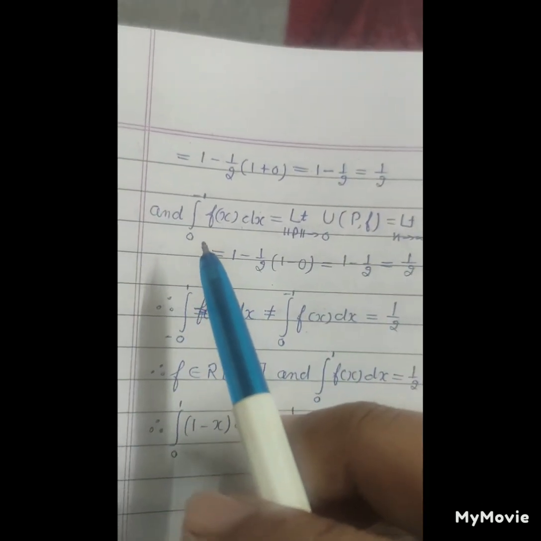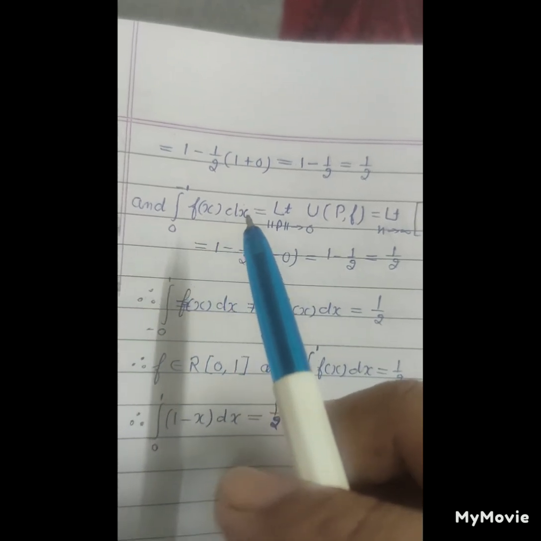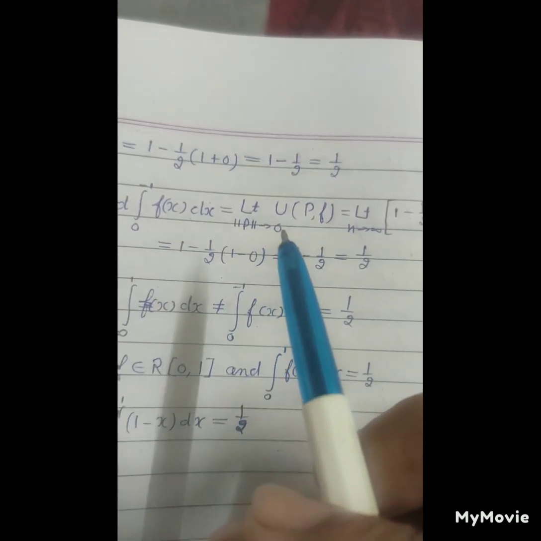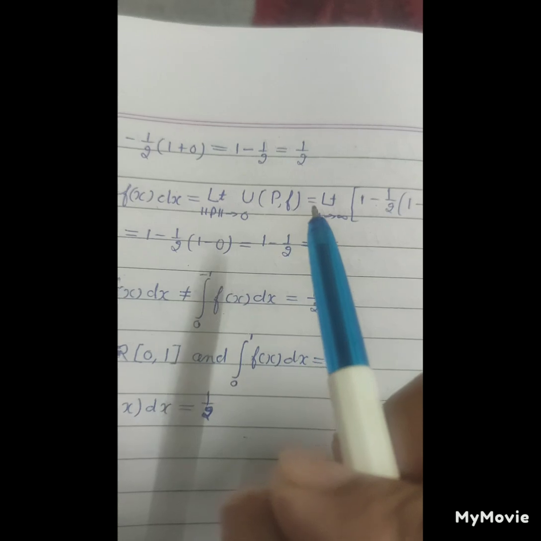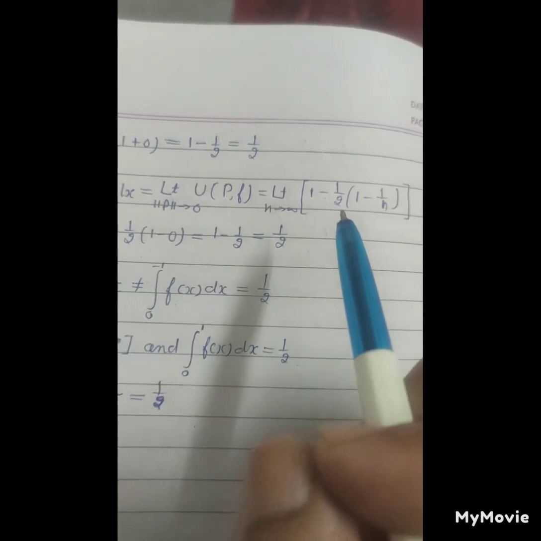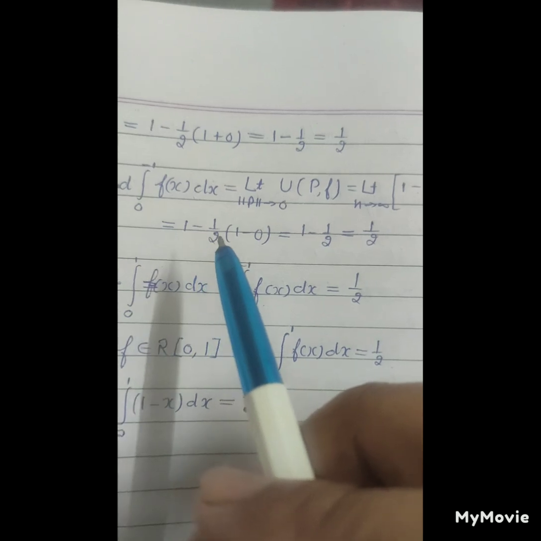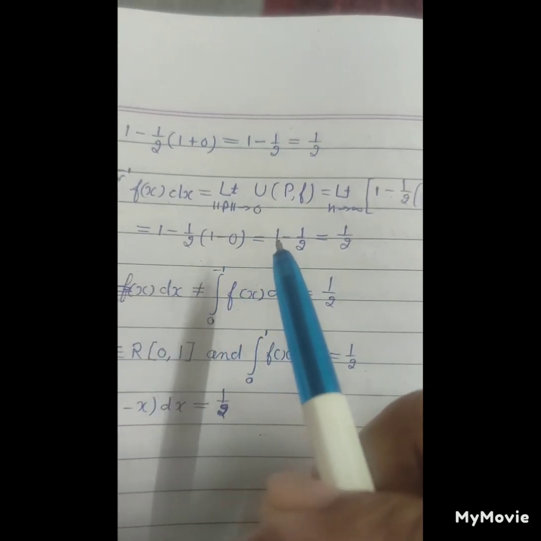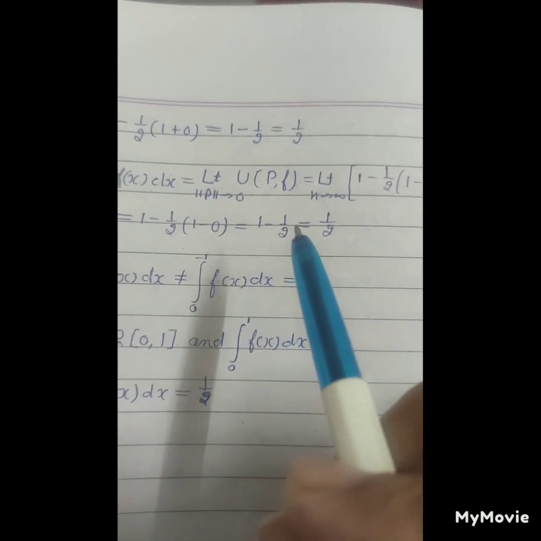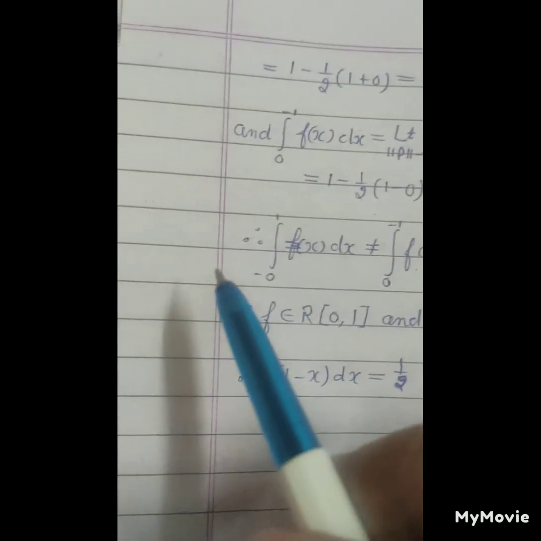And upper Riemann integral of f of x dx is limit as norm tends to 0 of upper sum of partition P, f, limit n tends to infinity of 1 minus 1 upon 2 into 1 minus 1 upon n equals 1 minus 1 upon 2 into 1 minus 0 equals 1 minus 1 upon 2 equals 1 upon 2.